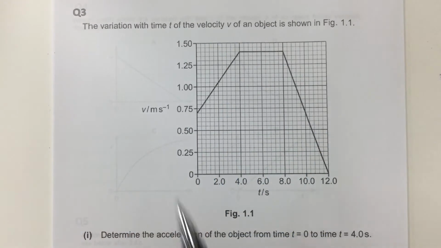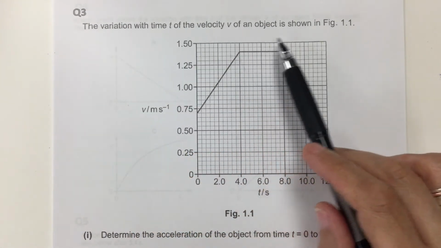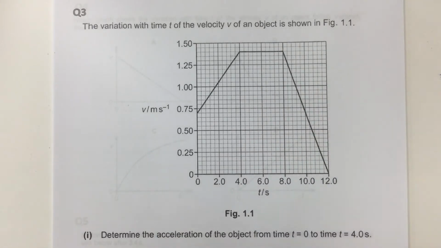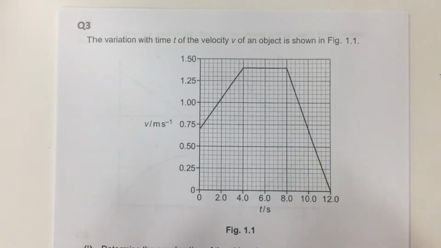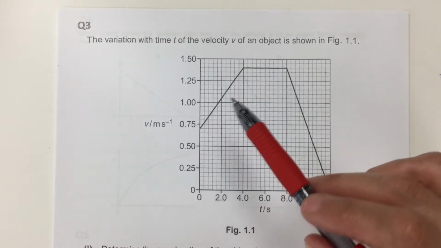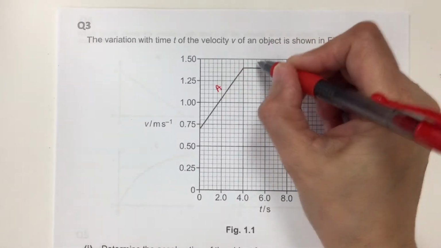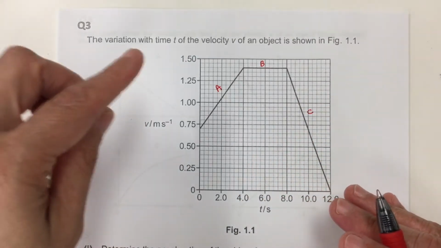Question number 3. The variation with time t of the velocity v of an object is shown in figure 1.1. Determine the acceleration of the object from time t equals 0 to 4. This is not part of the question, but I would like to explain each segment here: segments A, B, and C in terms of the velocity.